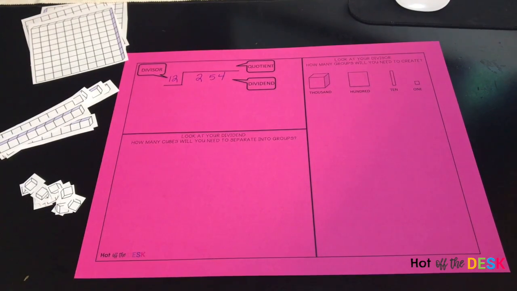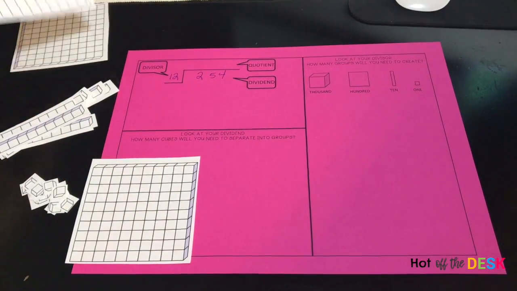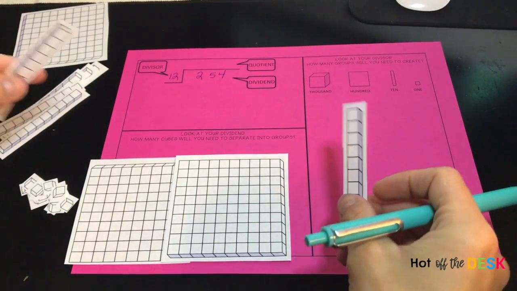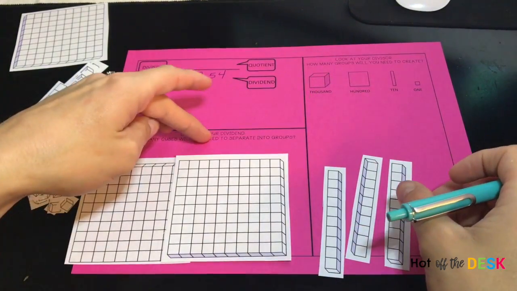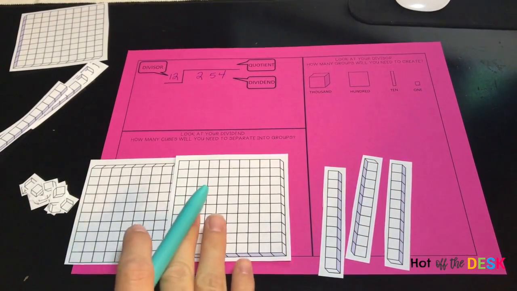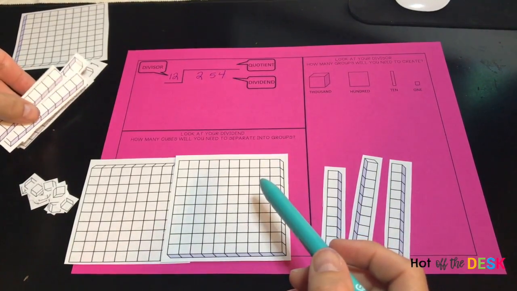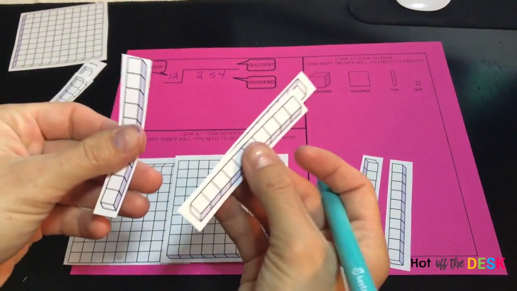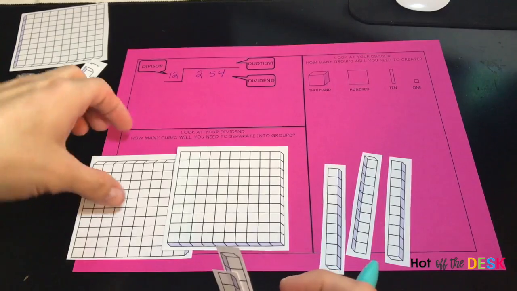So with the dividend of 254, I'm going to need 2 hundreds. Okay, and then I'm going to need 5 tens blocks. Now on this paper, I would laminate this paper, use Expo markers and have them draw it, and I would introduce it with actual manipulatives. And you can use the actual manipulatives, but this paper really truly is just big enough for them to draw it on. So I'm just going to model it with these paper manipulatives.